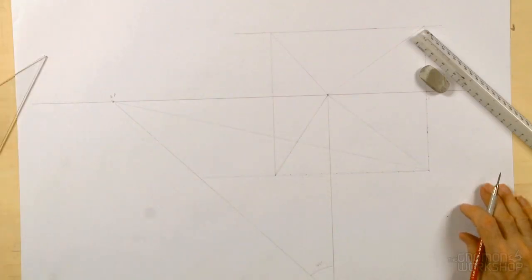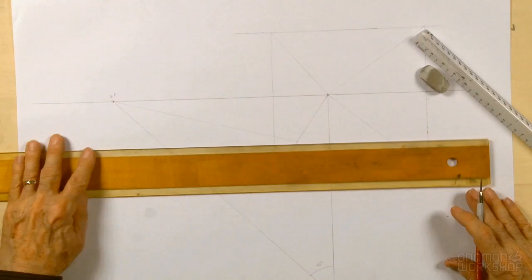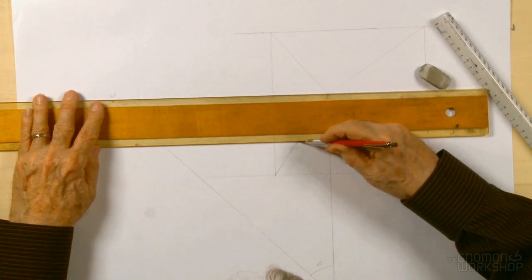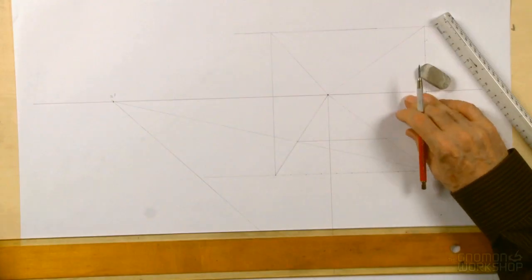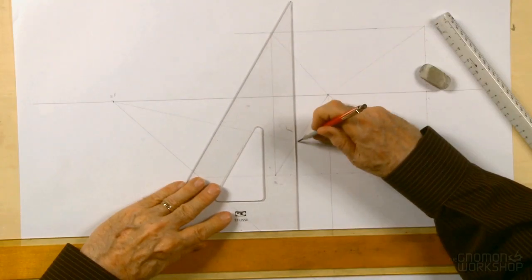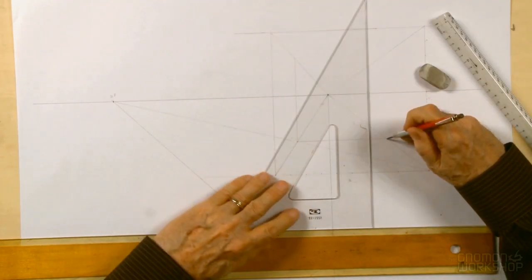So what I'm going to do now is take the T-square and triangle and complete the back of the room by drawing from this 14-foot depth across to this other side. Then using the triangle, I'll make 2 verticals up to the receding lines on the ceiling up here, giving me the back of the room.